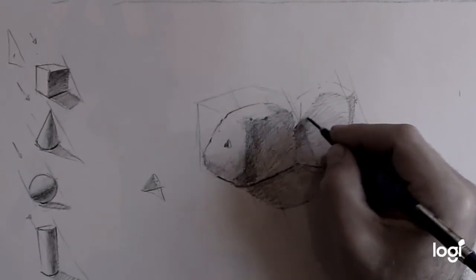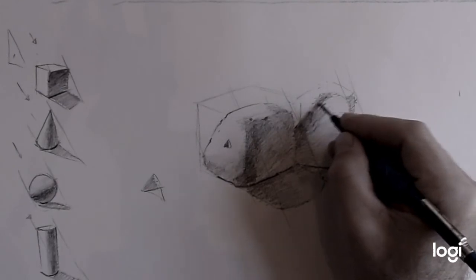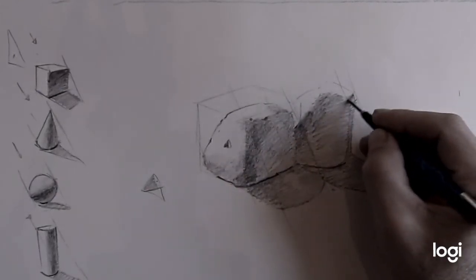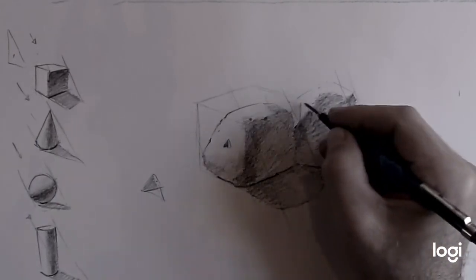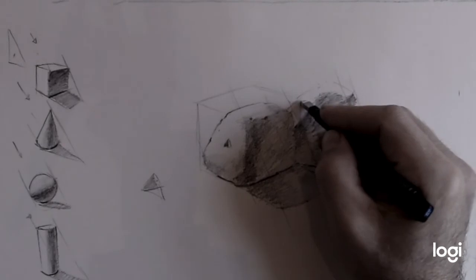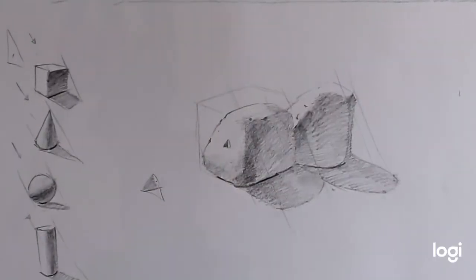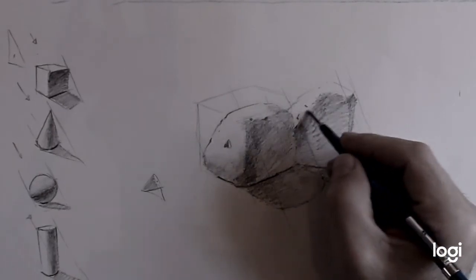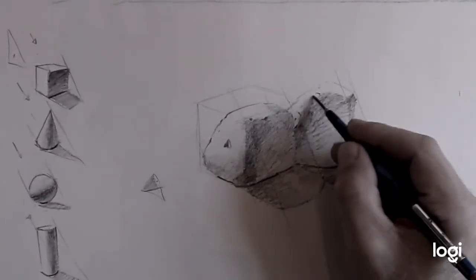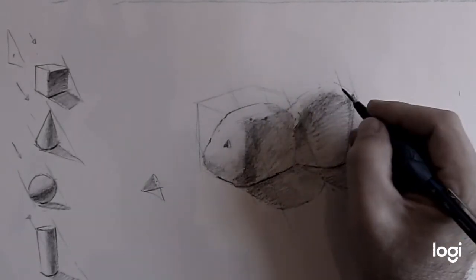I'm going to darken the edge to give myself a reflected light. And over on this part of the rock, right up in here, I want to give myself a really gentle transition into the light, thinking of that part of the rock as having been smoothed over.